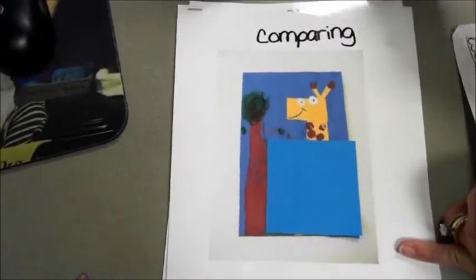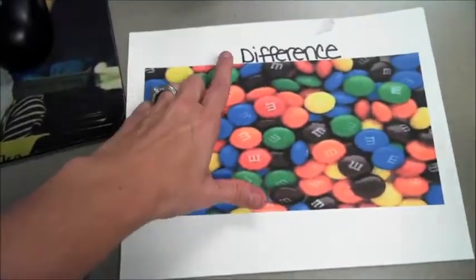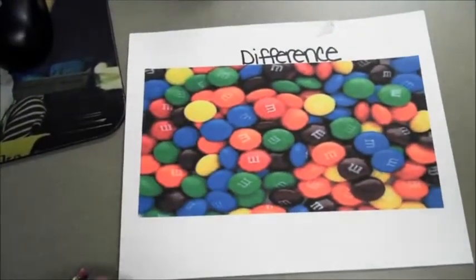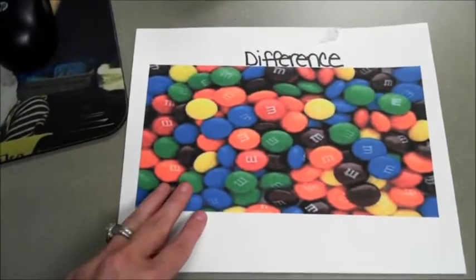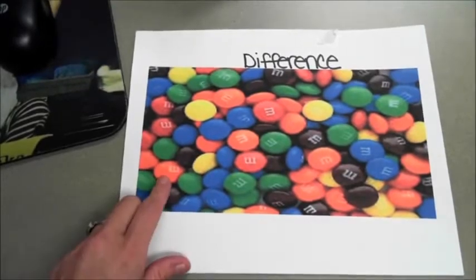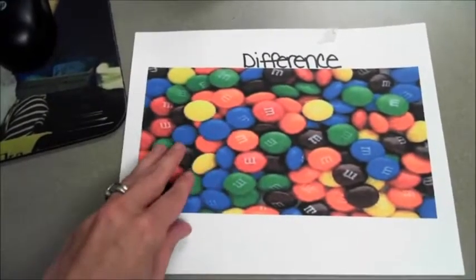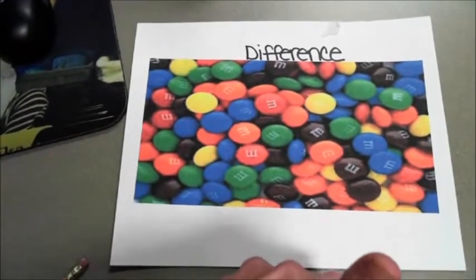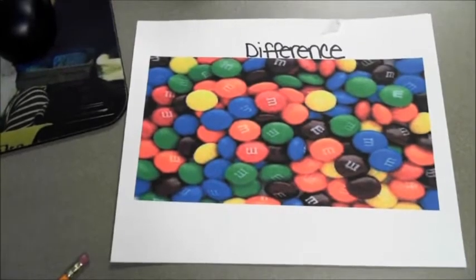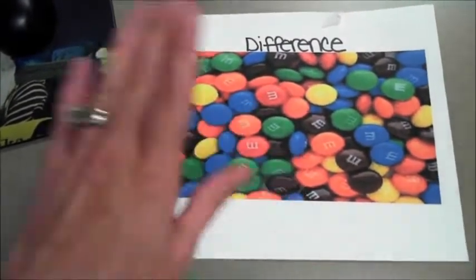So we're using the operation of subtraction, and the difference, we know, is the answer to a subtraction problem. When we're looking for something that's different, what is different? Well, they're both round. They're both the same size. So the difference is their color. So we need to make sure that the answer to our subtraction question shows a difference in the numbers. That was just reviewing what we talked about in class.